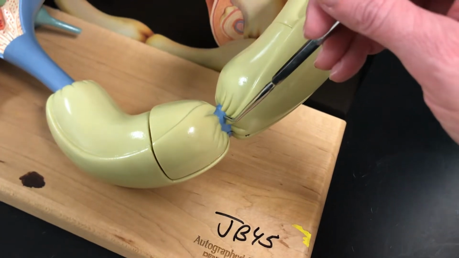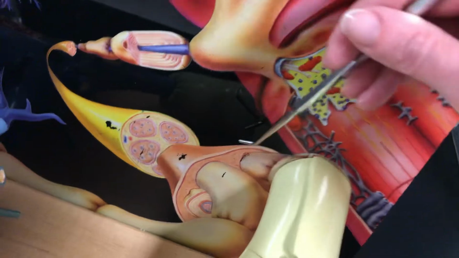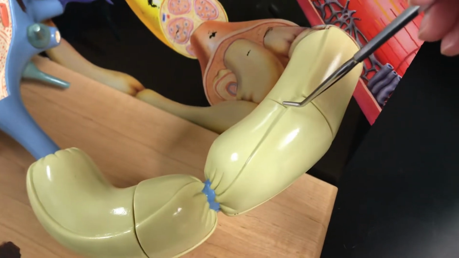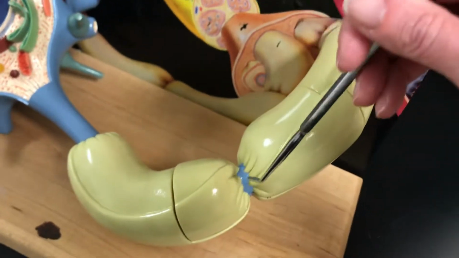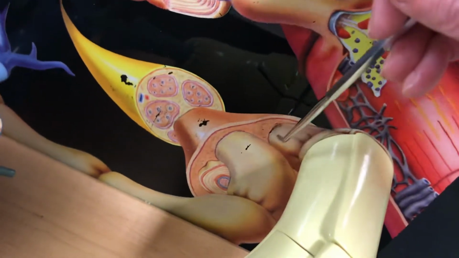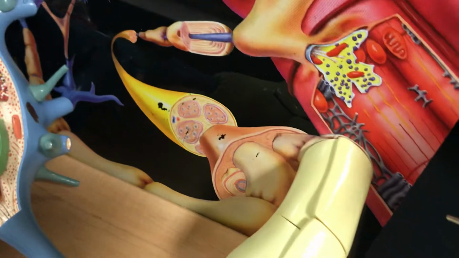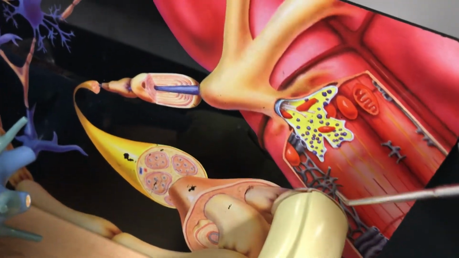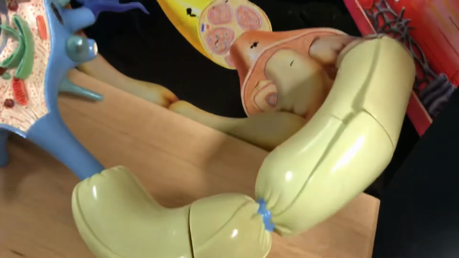This area is called a node of Ranvier, and if we could see more specifically all the way downstream, we would notice that it will be Schwann cell and then a node, Schwann cell and then another node, Schwann cell and then another node, and that pattern will continue on all the way down the nerve until we get to the synapse at the end, that neuromuscular junction that you're seeing here in the back of the board.